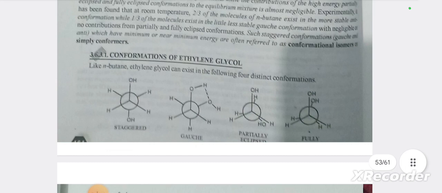Thus, the boat form of cyclohexane is just a transition state conformation, and the two enantiomeric twist boat conformations can get converted into each other by climbing this energy barrier of 6.7 kilojoule per mole. Unlike the boat and the twist boat conformations, which are separated by a small energy barrier, the chair conformations and the twist boat conformations are separated by large energy barriers of 46 kilojoule per mole. At the top of this energy barrier lies another transition state conformation called the half chair conformation of cyclohexane.